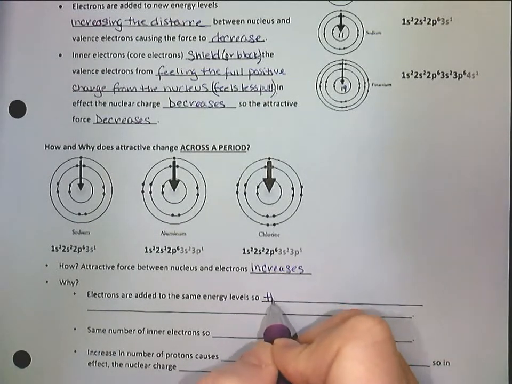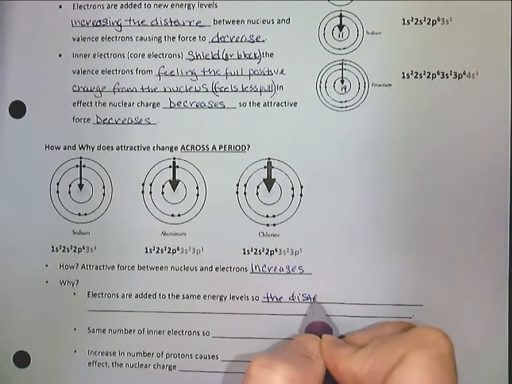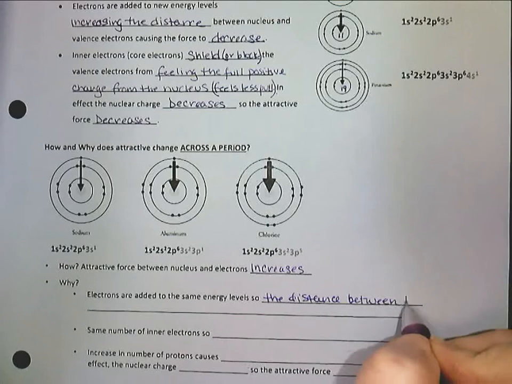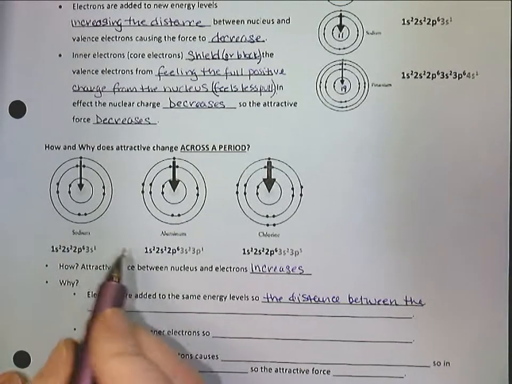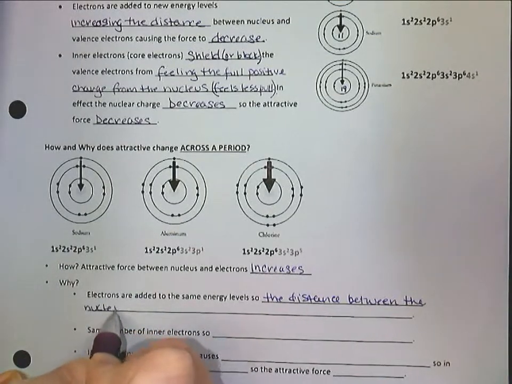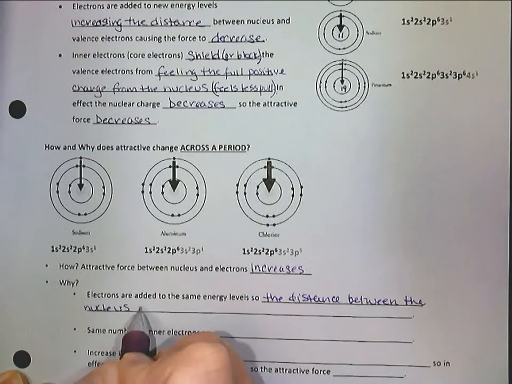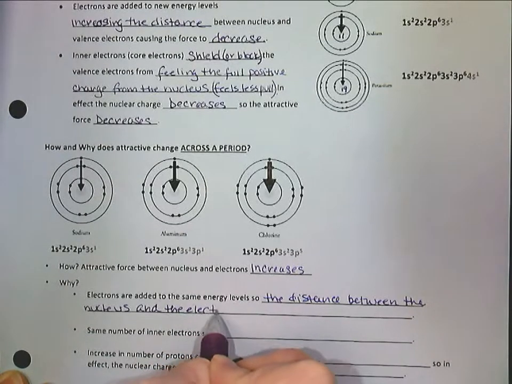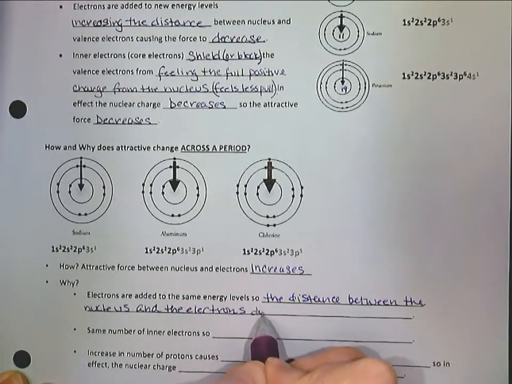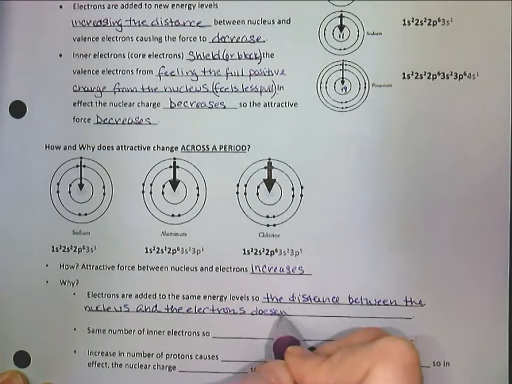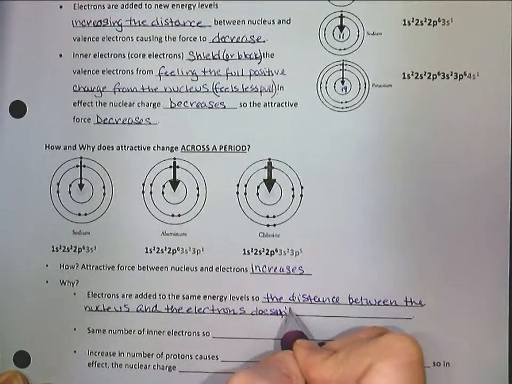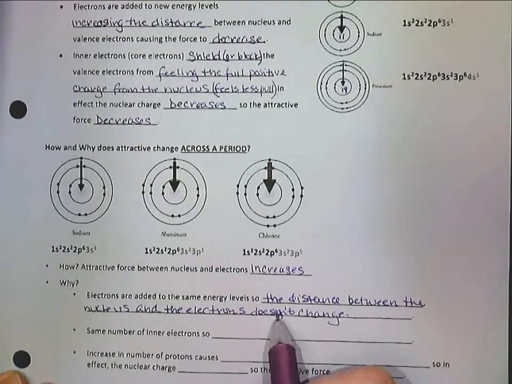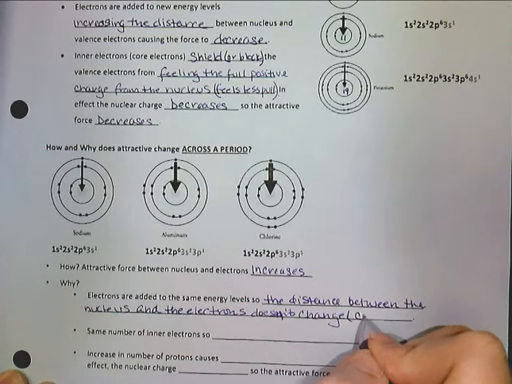It doesn't change, and we say this, it's constant.